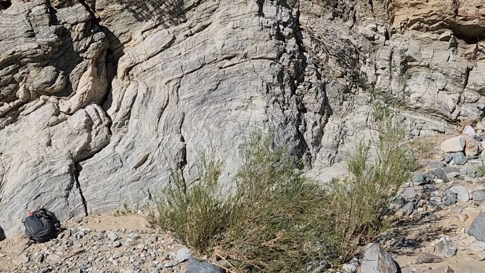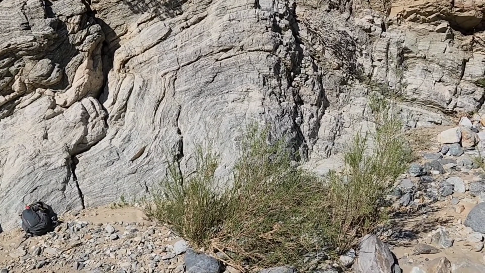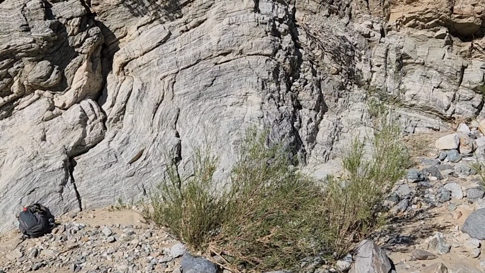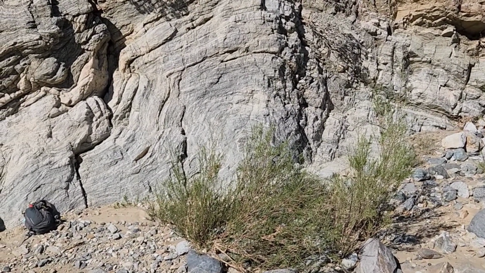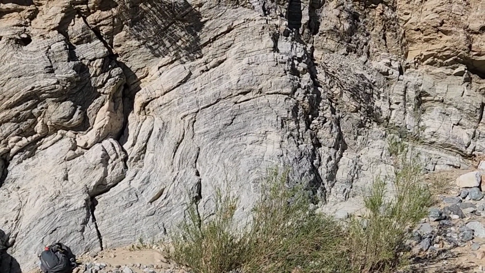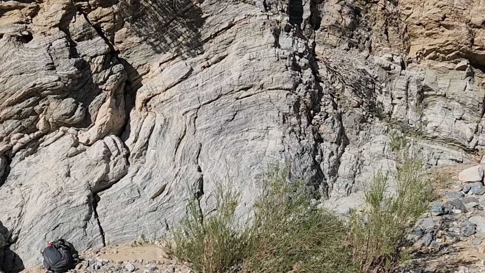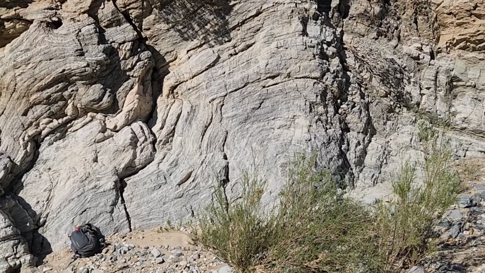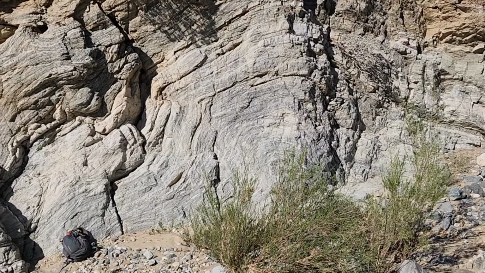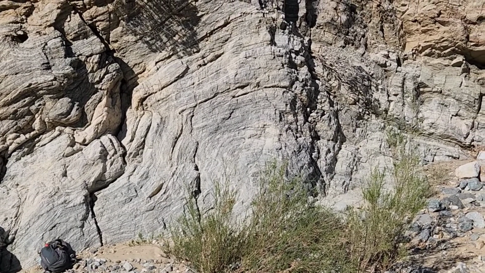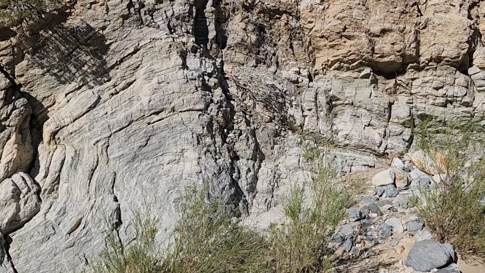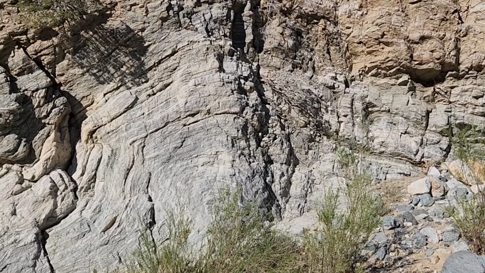So this is an attachment fold. The fold is lifting up off the more horizontal layers below. And this is a type of fold you see in unmetamorphosed, layered sedimentary rocks, quite common. So again, we're getting a mixture of brittle behavior and plastic behavior going on in these rocks.